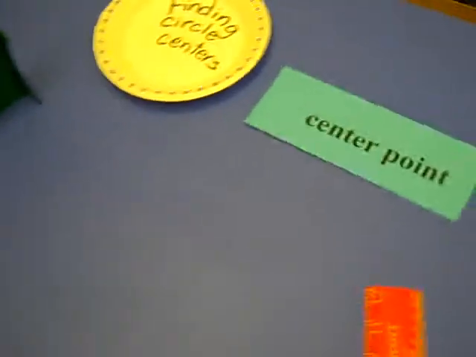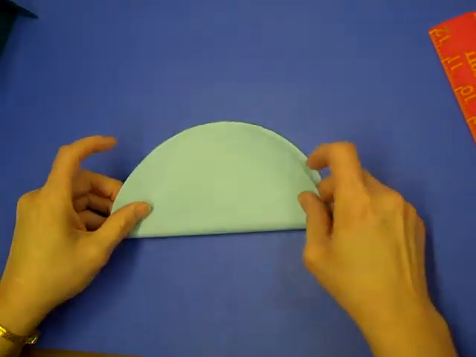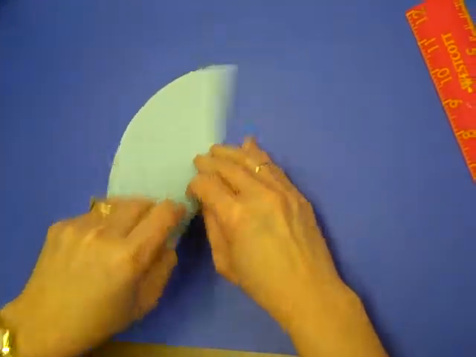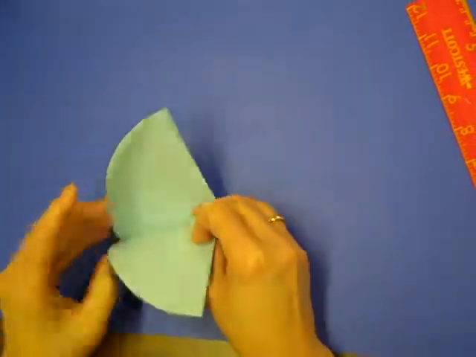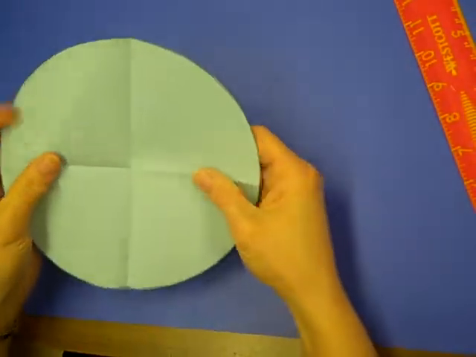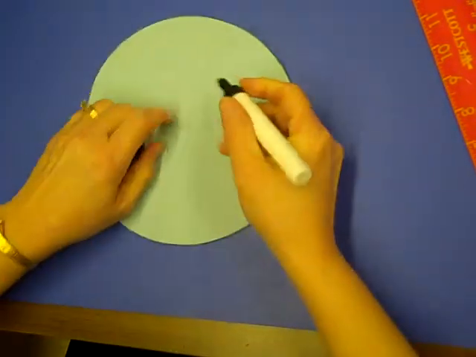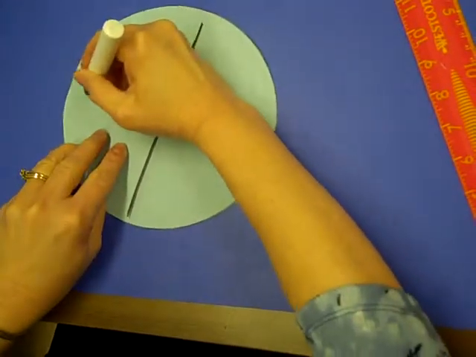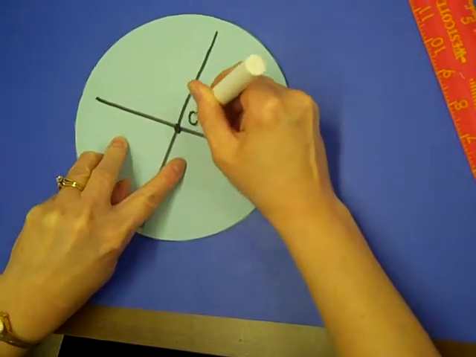Now ideally you would like the students to come up with these ideas. You might supply some of the equipment. I could do it from just paper folding. If I fold it in half and half again, my center point is where the 2 lines intersect. So here is my center point.